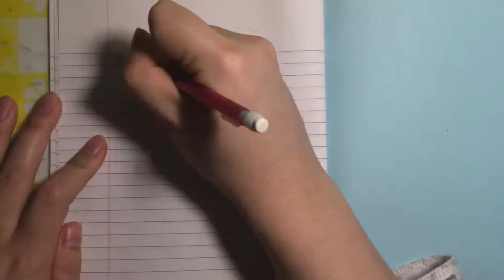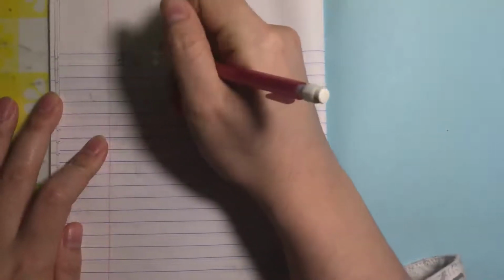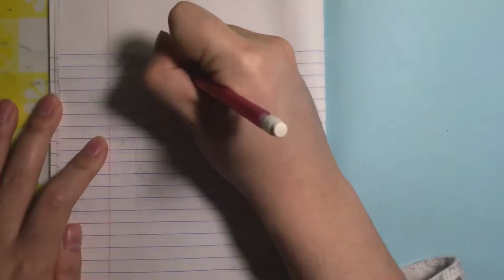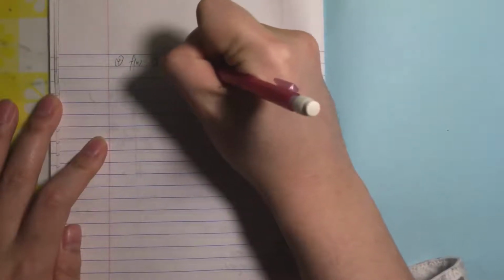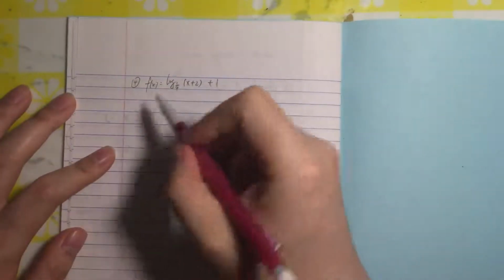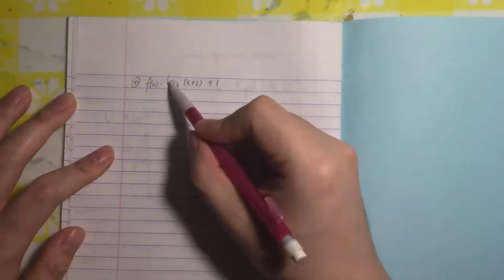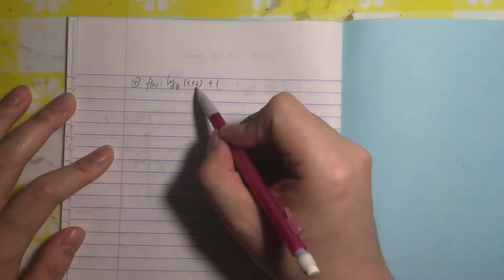Graph the function f of x equal to log base 1/4 of x plus 2, plus 1.